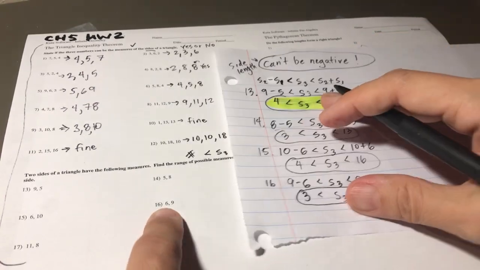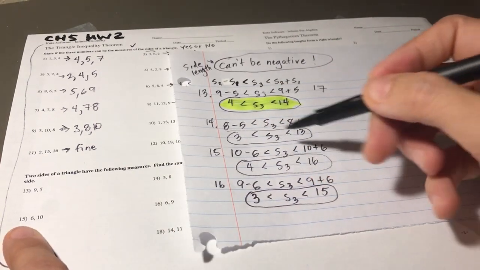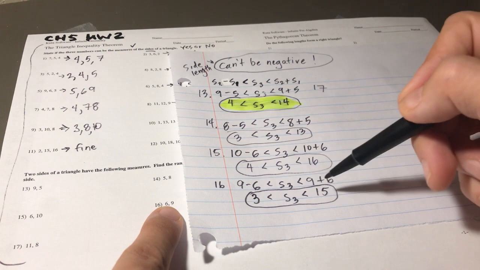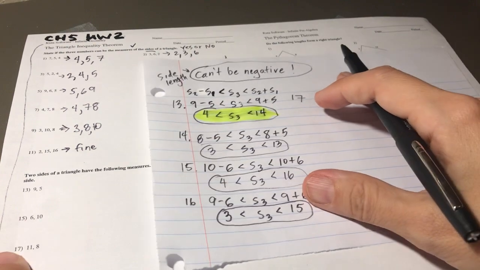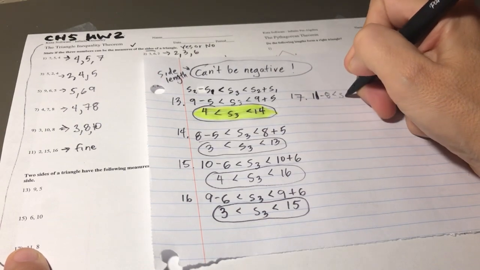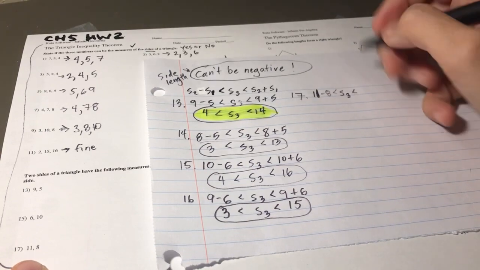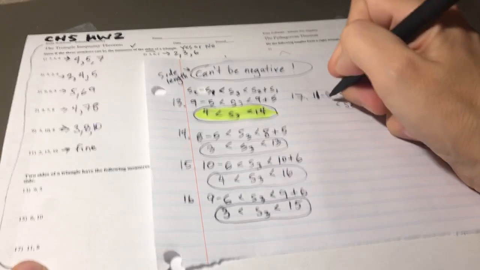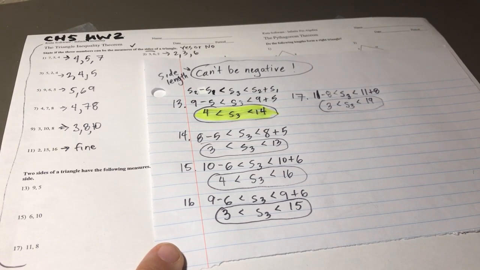Oops, sorry, I think maybe you couldn't see that. So on 15, I added 6 and 10, and I subtracted 6 and 10 to get my range. On 16, I added 9 and 6, and I subtracted 9 and 6 to get my range. 17, I'm going to subtract 11 and 8, and I'm going to add 11 and 8 to get my range. All right, looks like my marker's getting out, so I'll have to switch pens here.